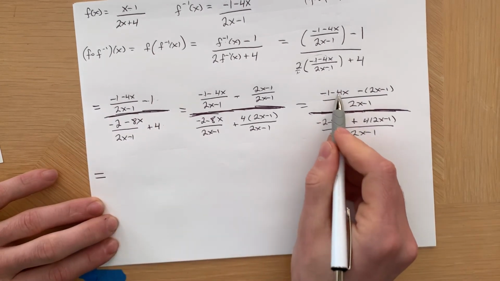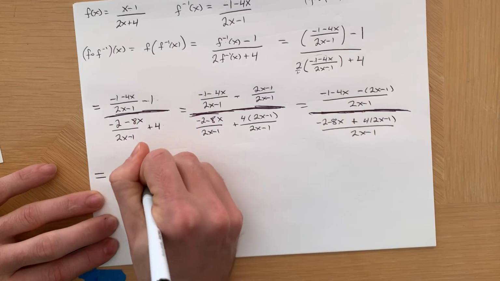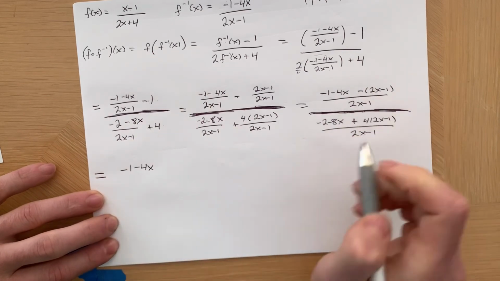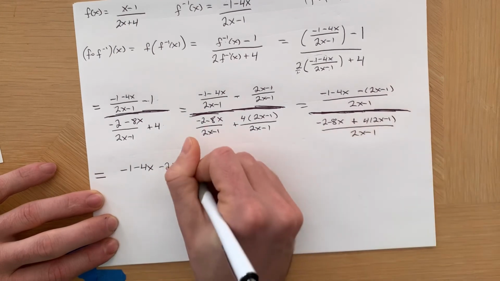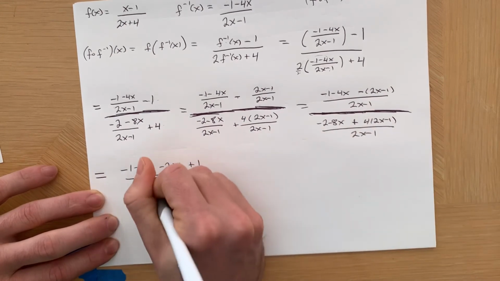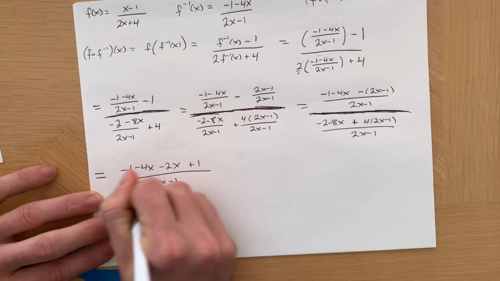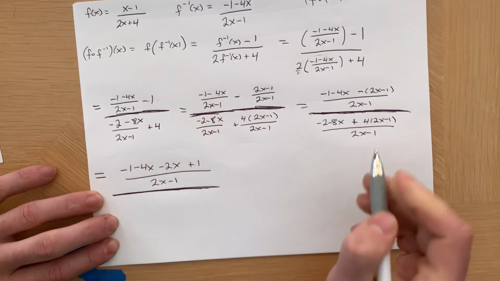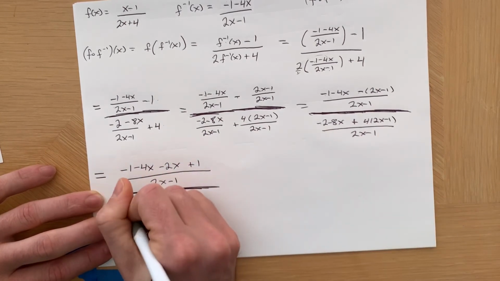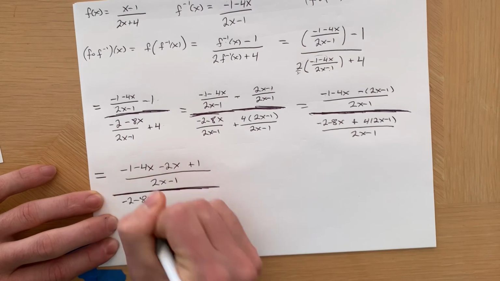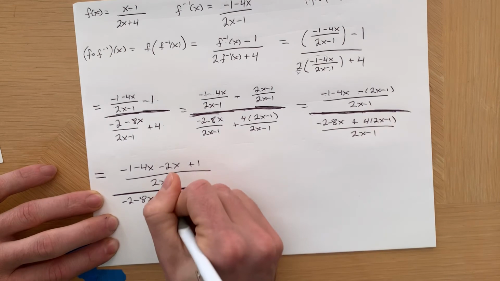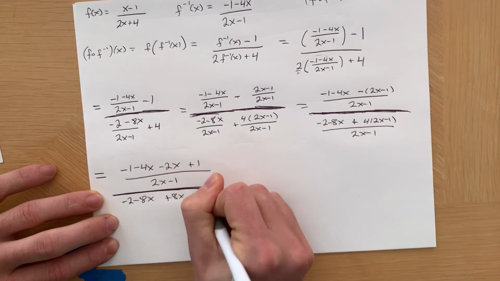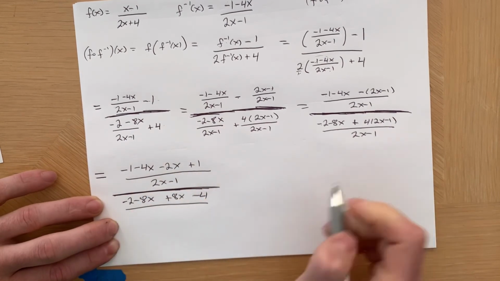So here we have minus 1 minus 4x minus 2x minus the negative 1, so plus 1, over 2x minus 1. And here we have minus 2 minus 8x plus 8x minus 4, all over 2x minus 1.